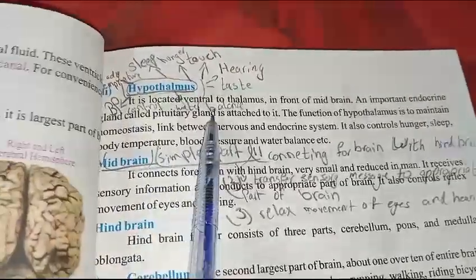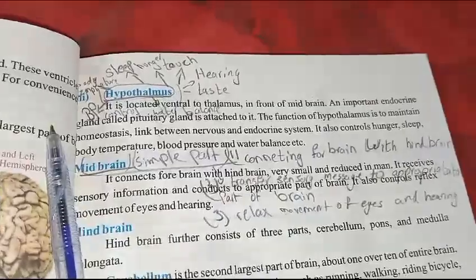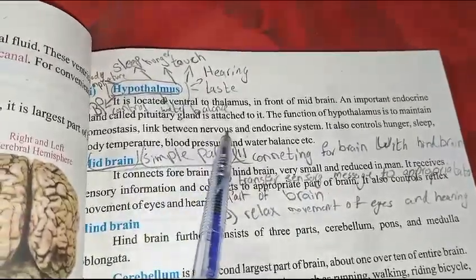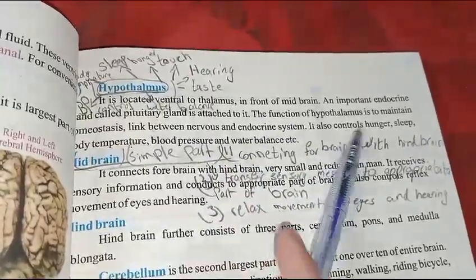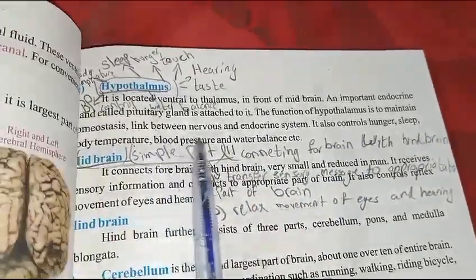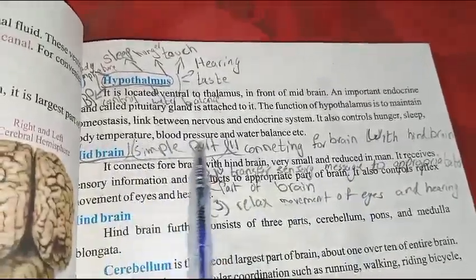Hypothalamus. It is located ventral to thalamus in front of midbrain. An important endocrine gland called pituitary gland is attached to it. The function of hypothalamus is to maintain homeostasis, a link between nervous and endocrine system. It also controls hunger, sleep, body temperature, blood pressure, and water balance.